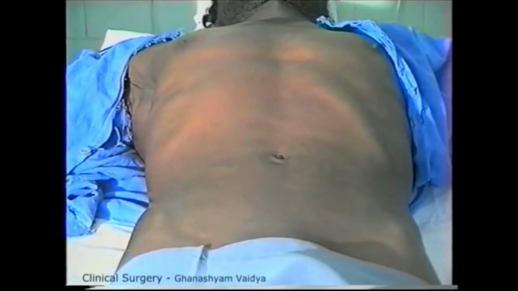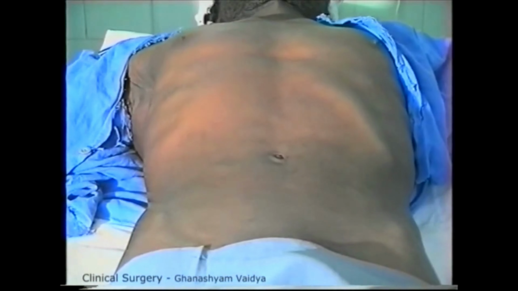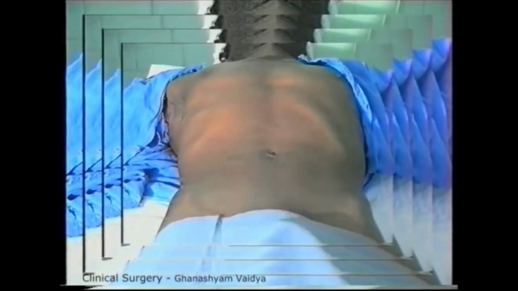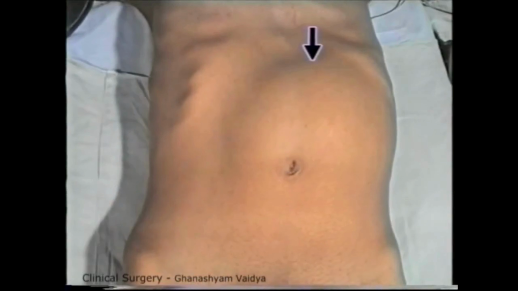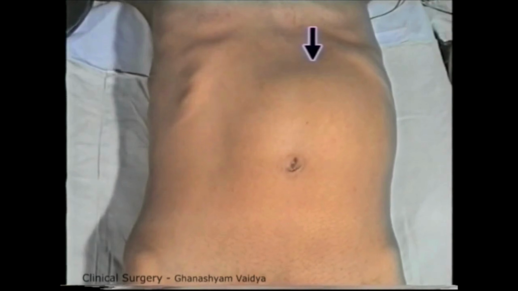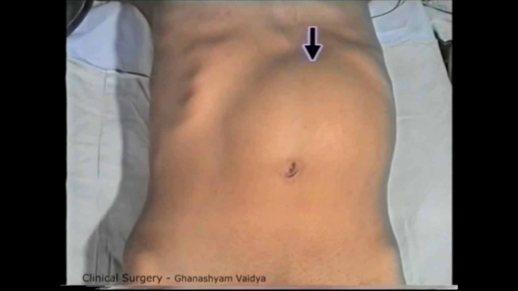In peritonitis, as seen in this case, the abdomen does not move during respiration. Note that only the chest expands. In localized peritonitis, only the affected portion of the abdomen may be immobile. If there is a visible lump, particularly if it is in the upper abdomen, observe carefully whether it moves up and down with each respiration. Note the movement of this lump with respiration.